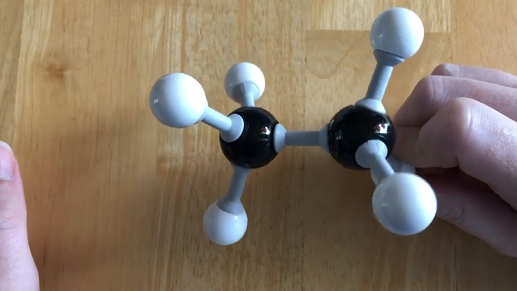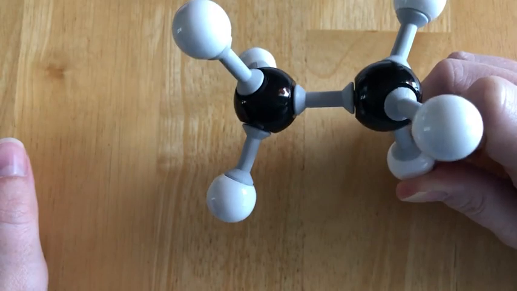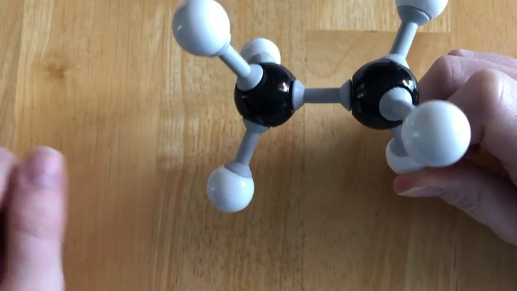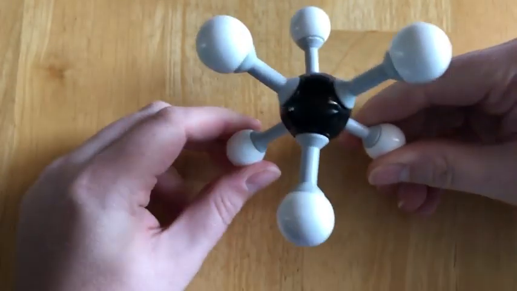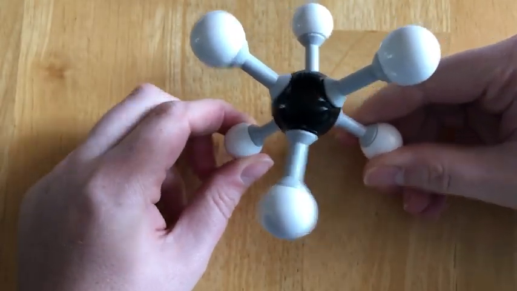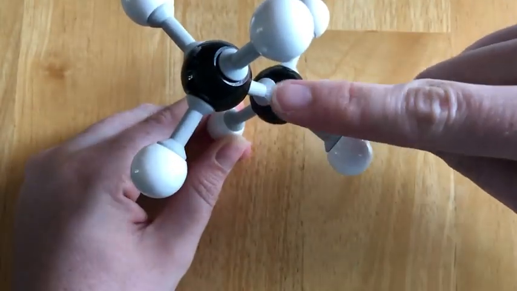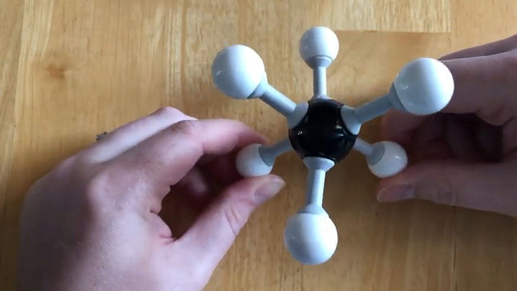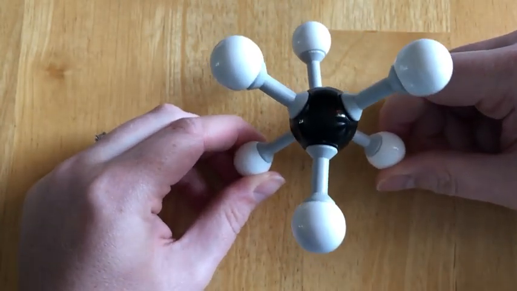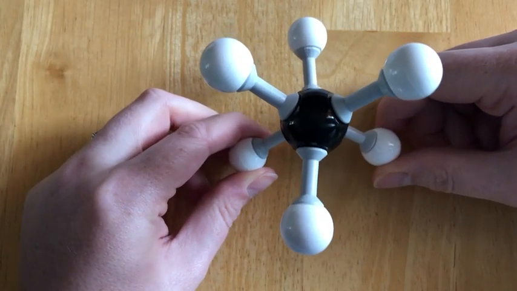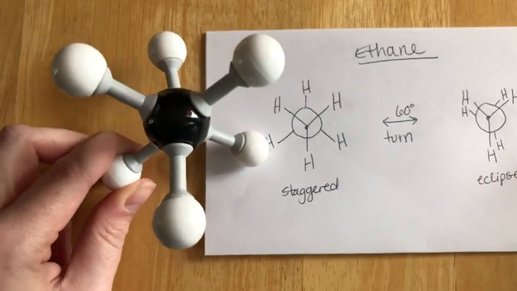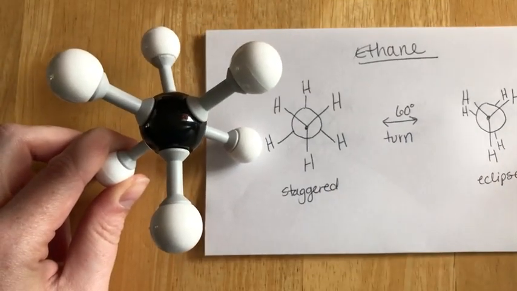And we first drew the structure so that we were looking at it from the side, but what if we flip this and look at it straight on? So we're looking down that carbon-carbon bond. So this is our Newman projection. We have 3 hydrogens on the front carbon and 3 hydrogens on the back carbon. And that's going to give us our first staggered conformation.